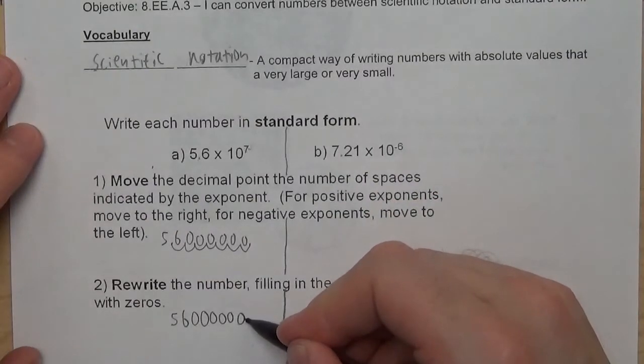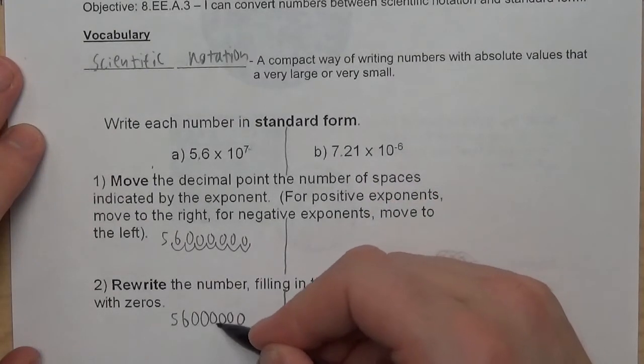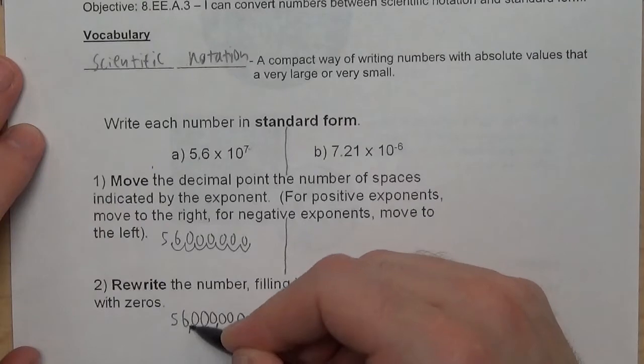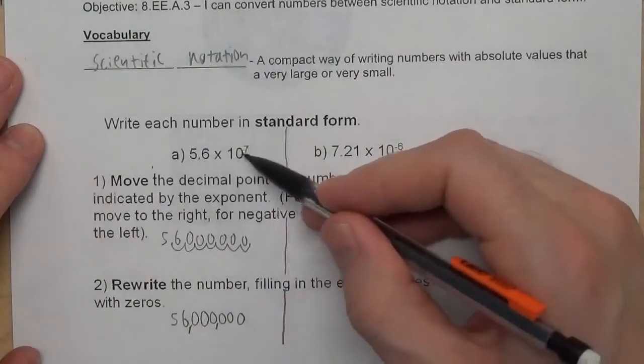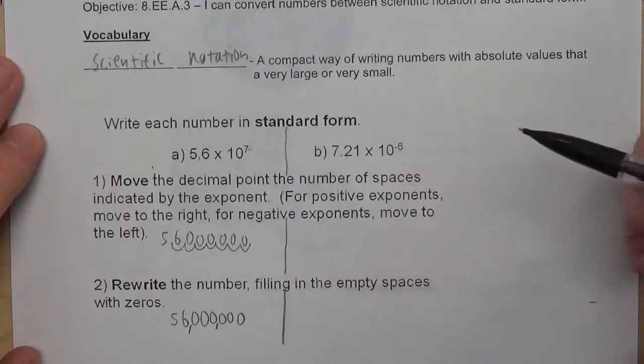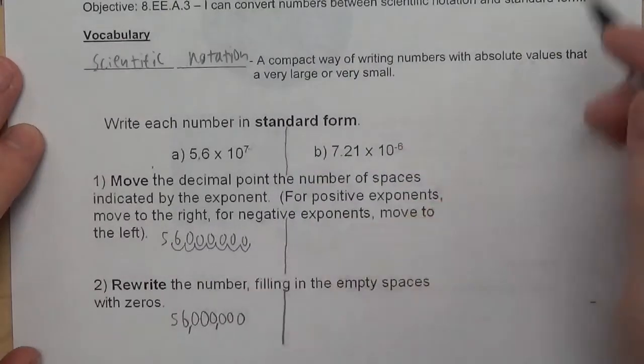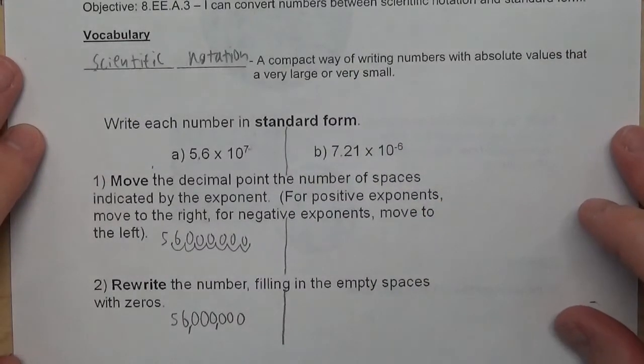Then we'll put our commas in. If you remember, we start all the way here on the right. We count 1, 2, 3, put a comma, 1, 2, 3, put a comma. So this is 56 million. And that makes sense because we're multiplying 5.6 times 10 million. So we got something in the 10 millions there. 56 million is in the 10 millions.